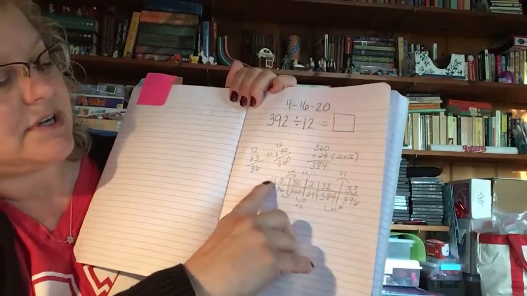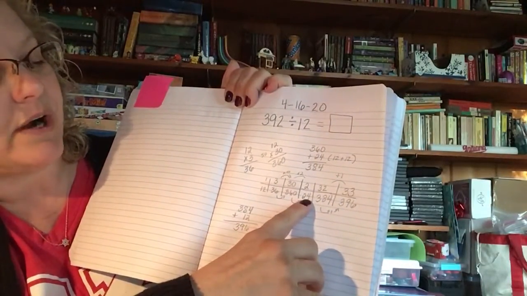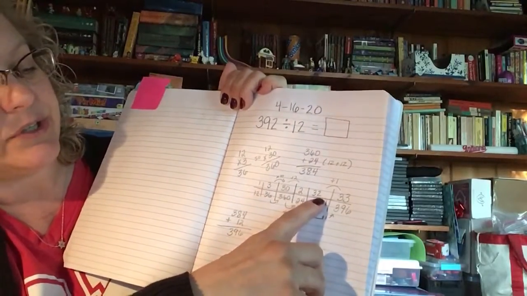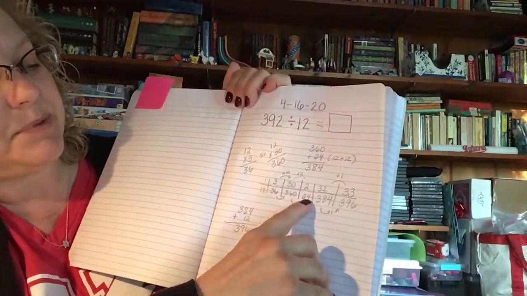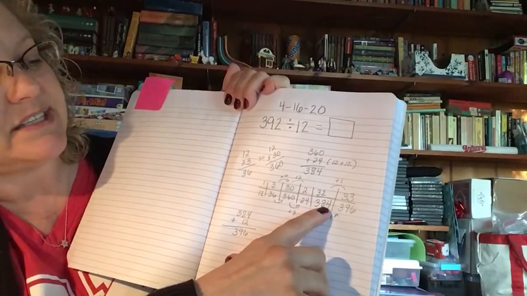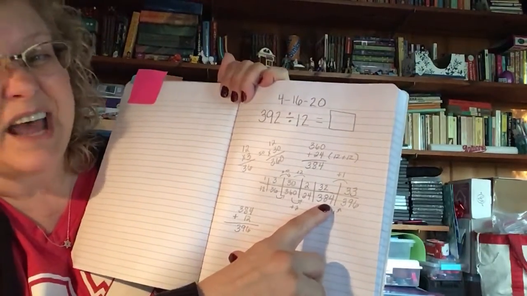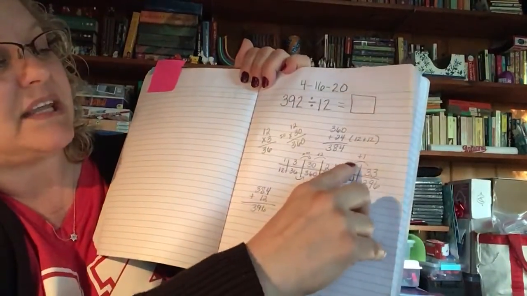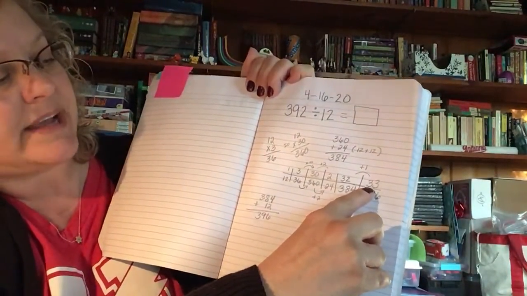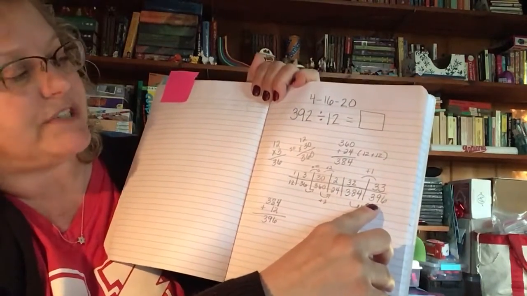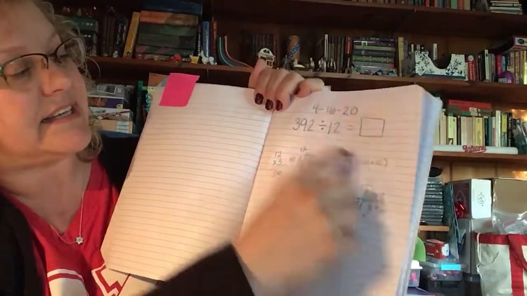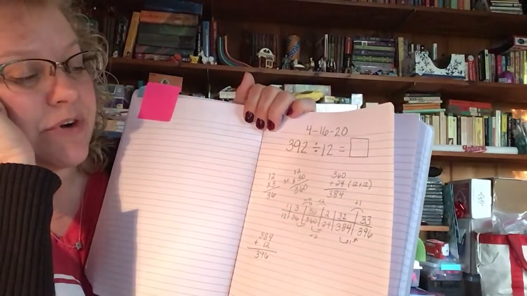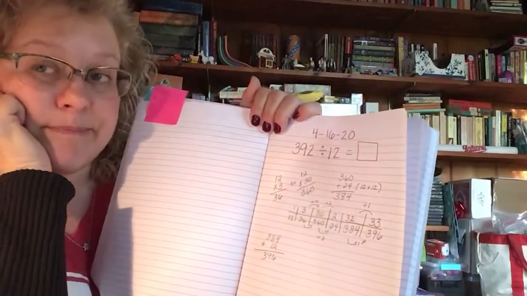2 groups of 12 is 24, right? And then when I add these together, 30 plus 2 is 32. 360 plus 24 is 384. And then just to add one more, I decided here's one more group right here. So that would be like 33 groups, right? One more group of 12 makes 396. So my answer right here should be between 32 and 33.